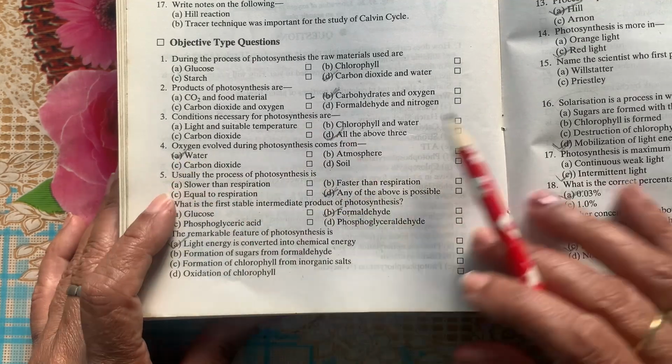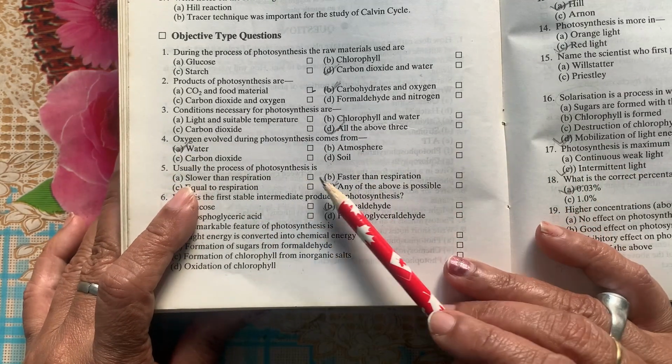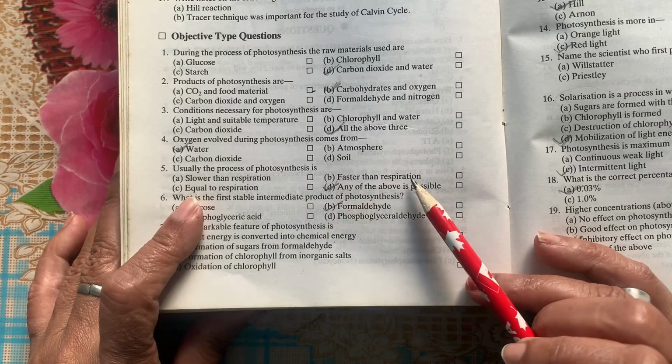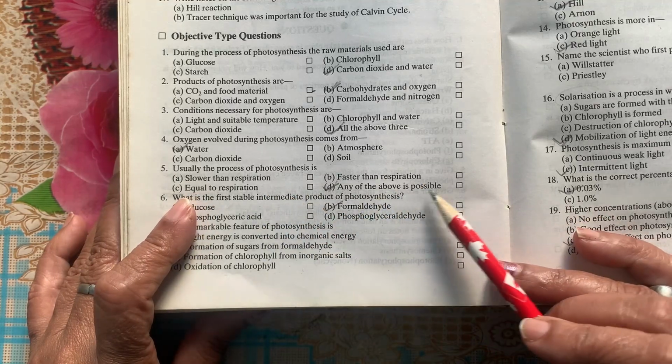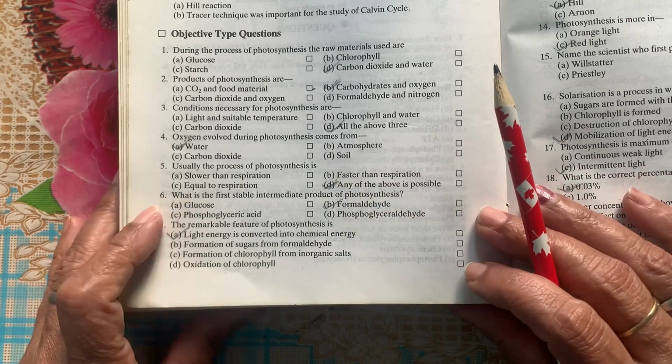It is from water. Usually the process of photosynthesis is slower than respiration, faster than respiration, equal to respiration. Any of the above is possible.